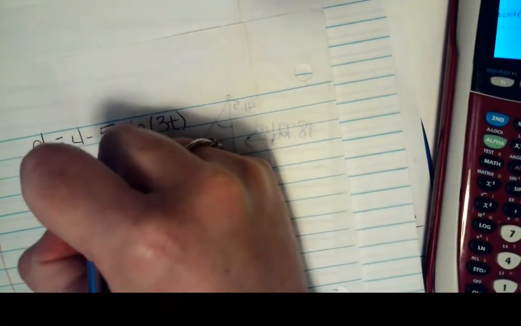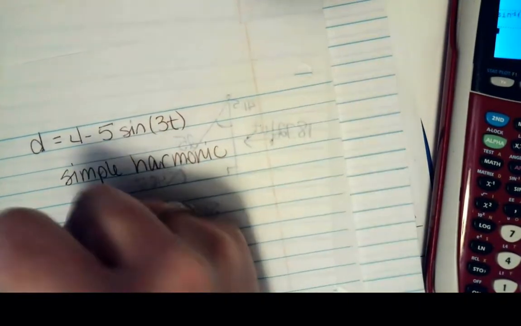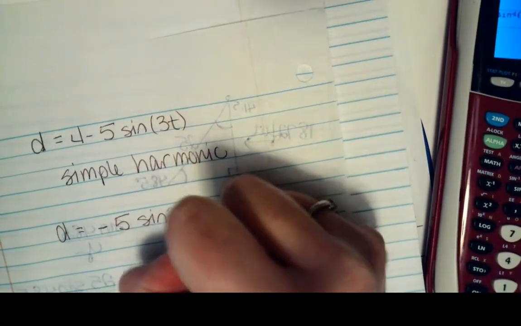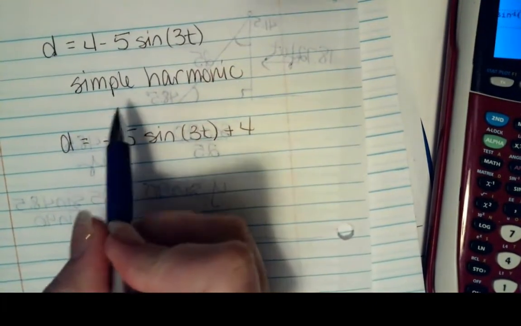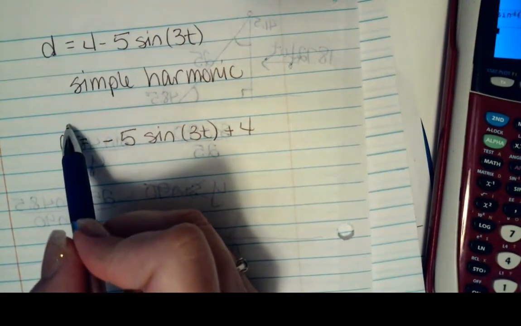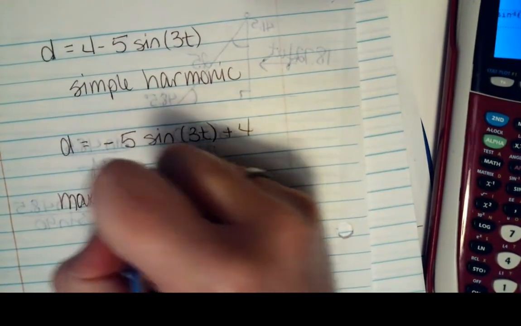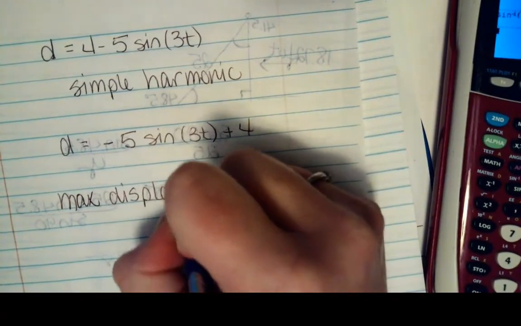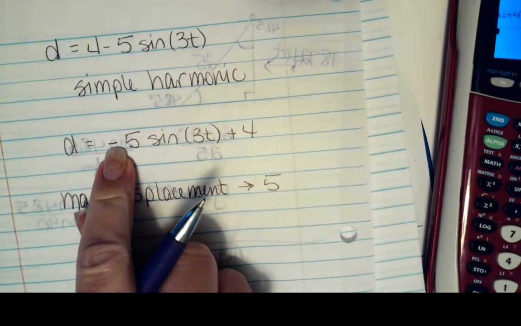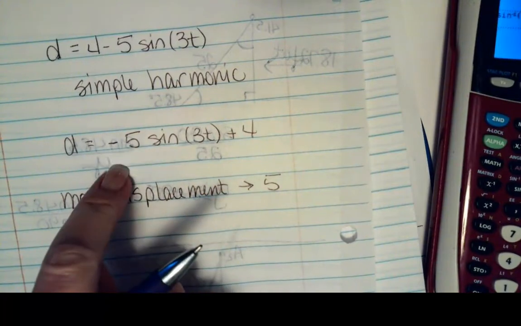This is simple harmonic. I'm going to rewrite this so it's a little bit more familiar. I've got negative 5 times the sine of 3t plus 4. So it's simple harmonic based on our definition of simple harmonic motion. I would like to know what is the maximum displacement from its resting point. So the maximum displacement would be the amplitude. So your amplitude is 5. Remember that that just means it got pulled down first. It means it's going in a downwards direction. But your displacement is 5. It's not negative 5.